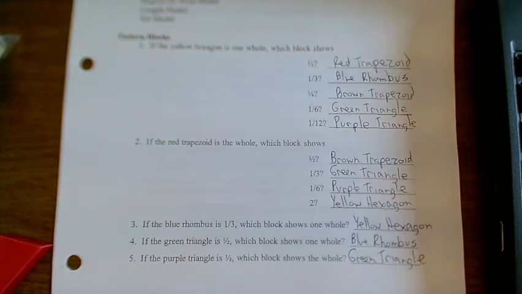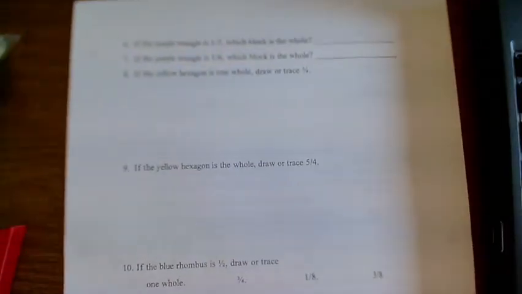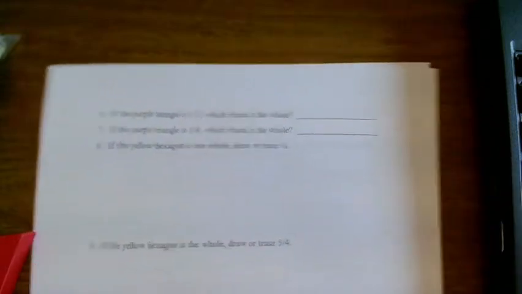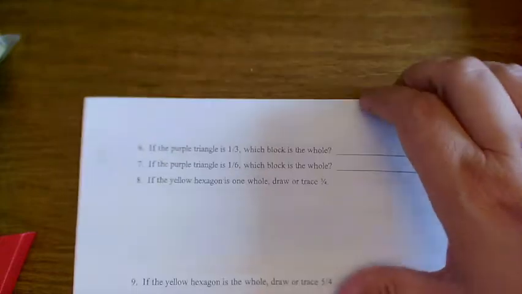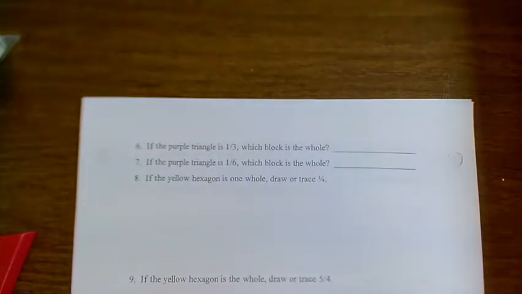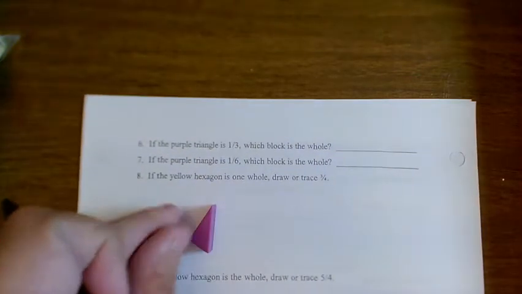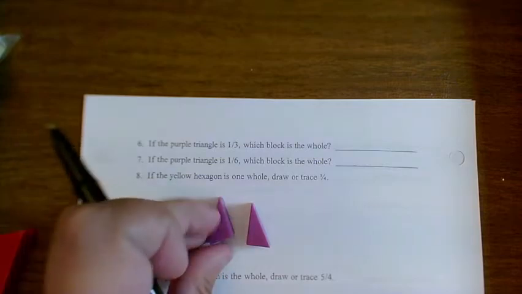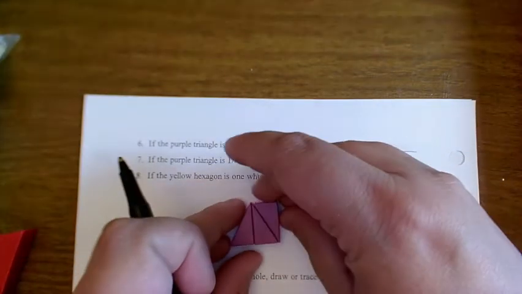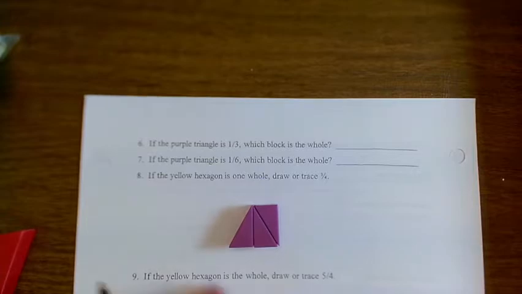Okay. All right, on to the next page, 138. So more of these. Let's see. Oh, that's hard to read. Hold on. Move my pieces out of the way. So if the purple triangle was 1/3, which block would be the whole? So you currently have 1 piece, but it would take 3 of them to make a whole. So that would look something like that. So that is going to be equivalent to the brown trapezoid.